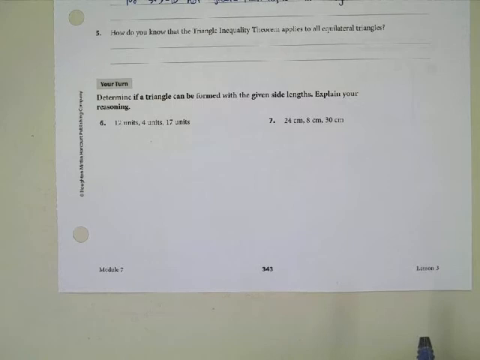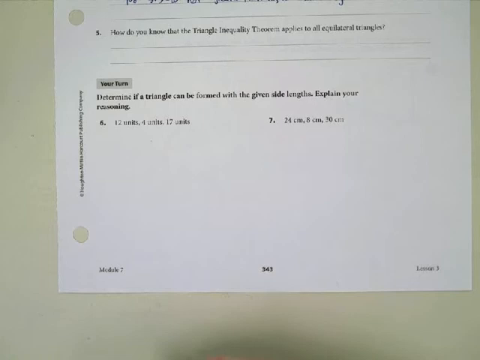So let's see here, Julia, number 6. What do you say? No. Nope. Okay. And how does it fail? Because 12 plus 4 equals 16, which is not greater than 17.